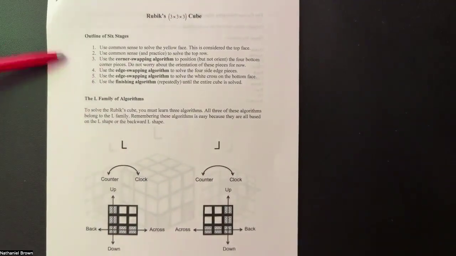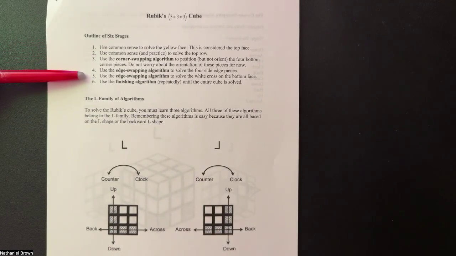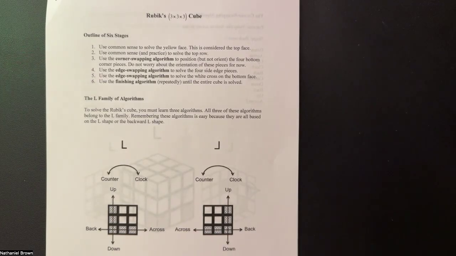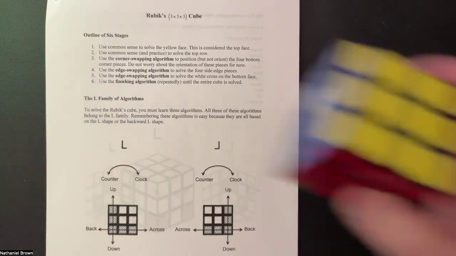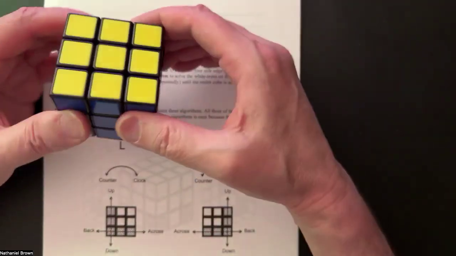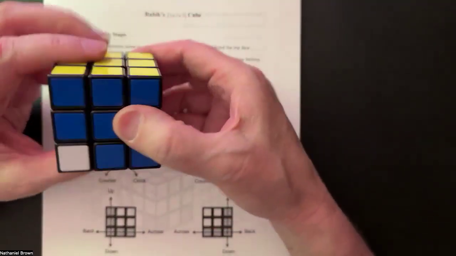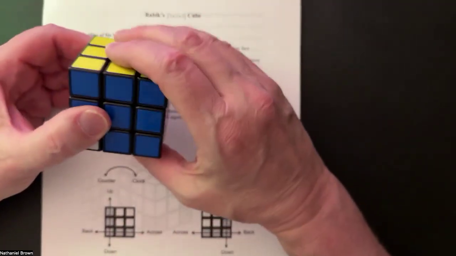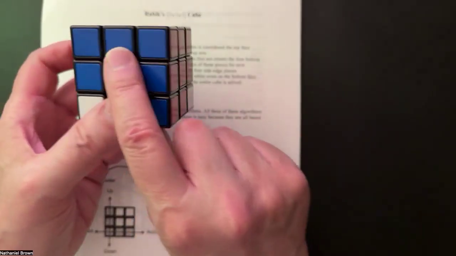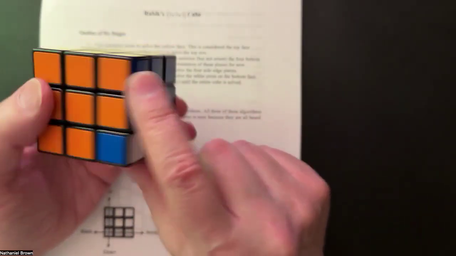All right, let's go back to our list of stages. So it looks like we've completed stages 1 through 5. We are looking good. We're almost there. Okay, before I finish, let's just recap what we did so far. We got the yellow top all by itself. Most people can do that by themselves without any direction. Then we got the top row, right? Remember how we did that?